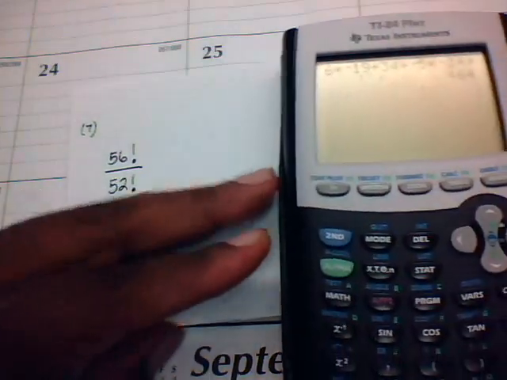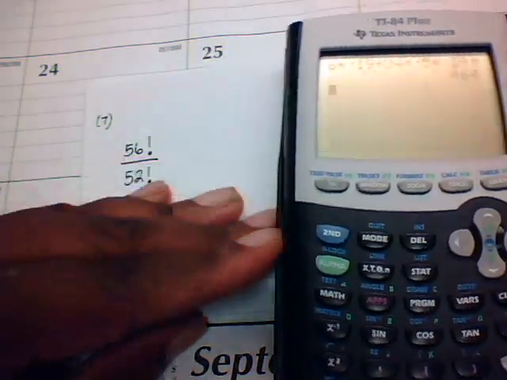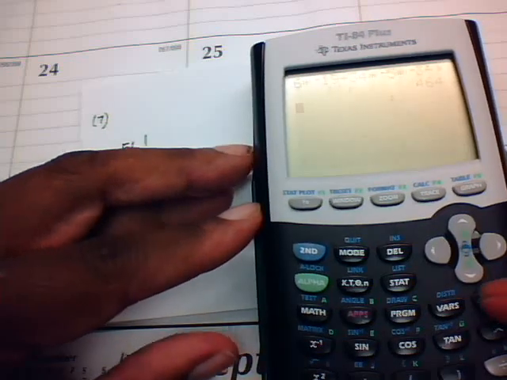So like 56 factorial would be like 56 times 55 times 54 times 53 and so on all the way down to times 1. And that's divided by 52 factorial. Okay, so let me show you how to use it. Get the factorial symbol on this calculator here.